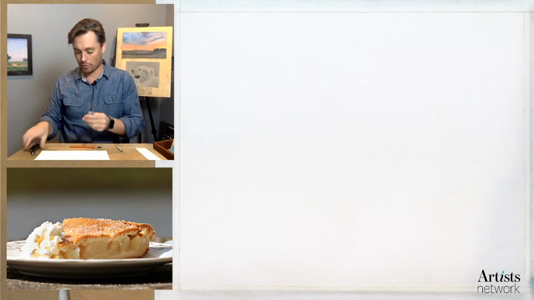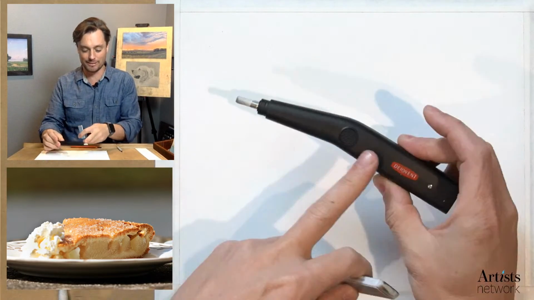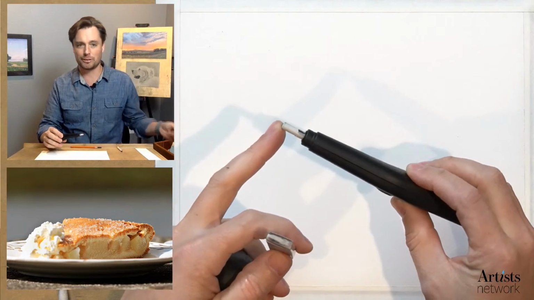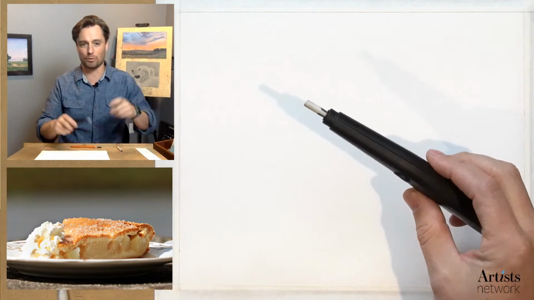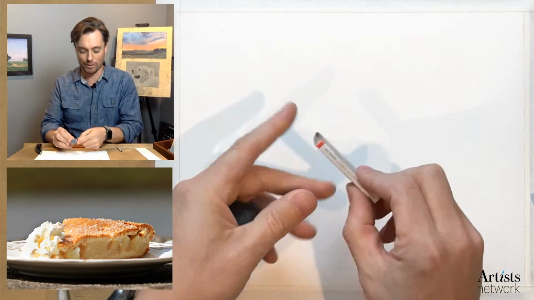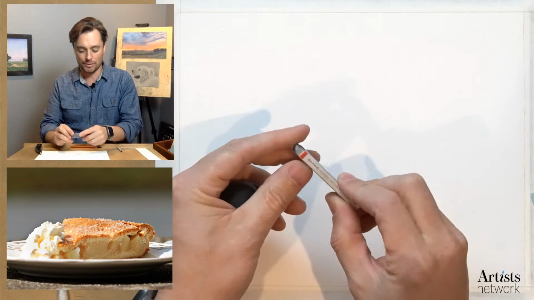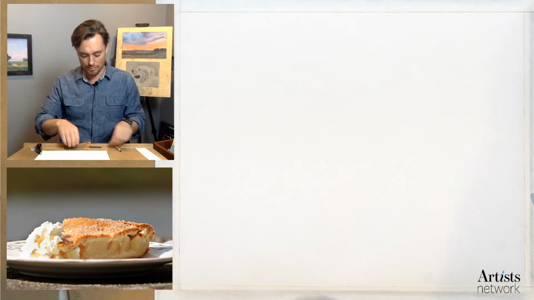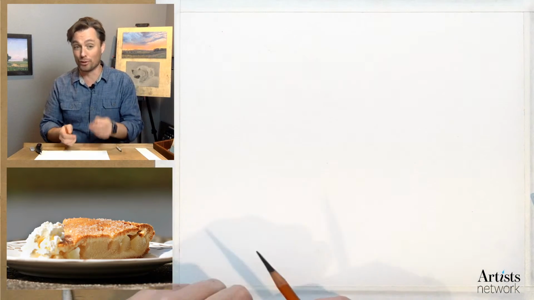Let's see. Erasers today, I'm introducing this. This is an electric eraser that I used in the preparatory one to help pull out some of the finer details. But I also have this slim eraser that I've carved down into a sharp edge, and that'll help give me a little bit more control as well. In terms of the charcoal though, I'm going to keep it really simple.